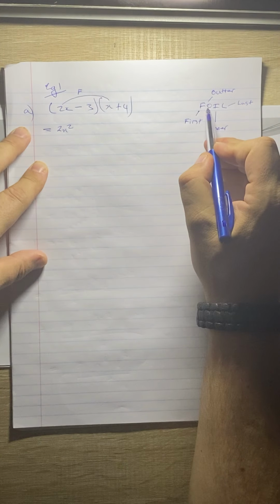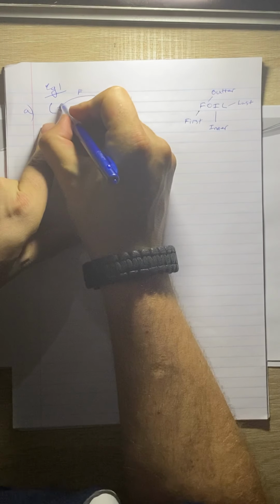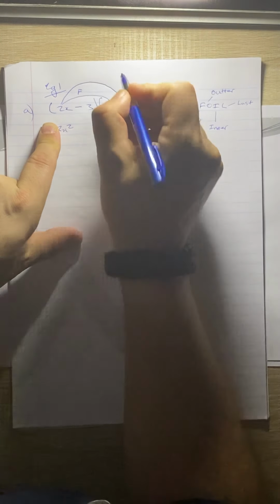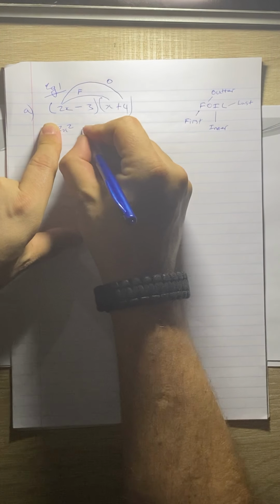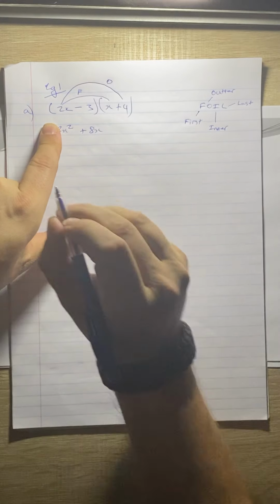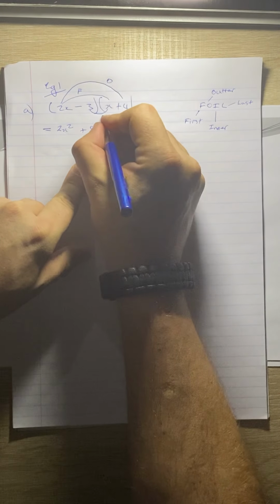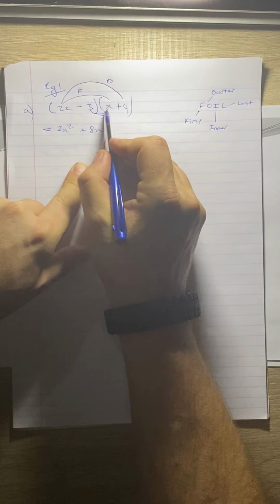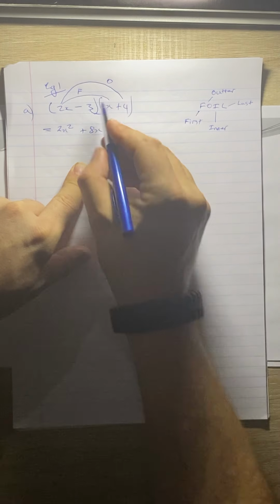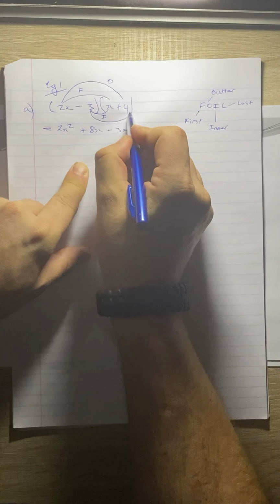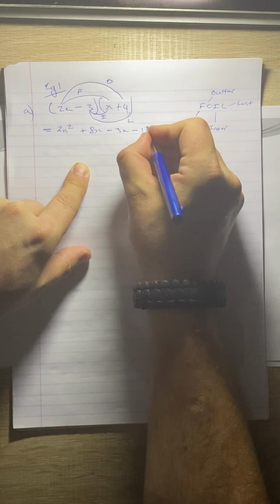Then we go on to the O's, which is outers. So it's going to be the 2 outer terms. So this is now outers. And 2x times 4 gives us 8x. The I stands for inners, so it's your 2 inner terms. Minus 3 times x is minus 3x. And then L stands for last, so it's your 2 last terms like that. Okay, so minus 3 times 4 is minus 12.